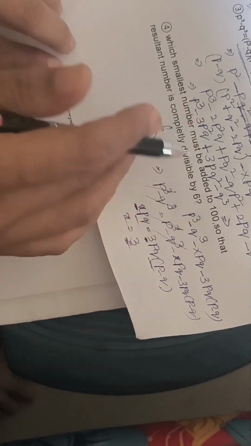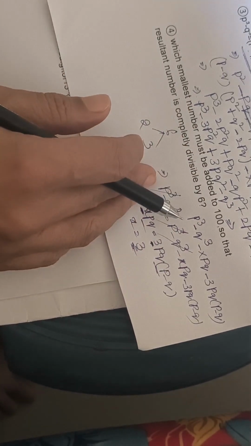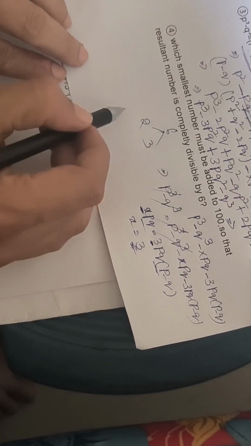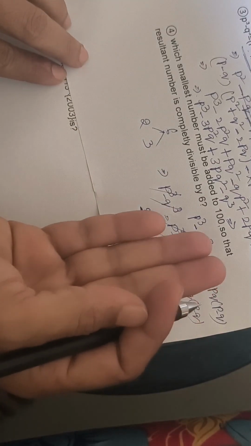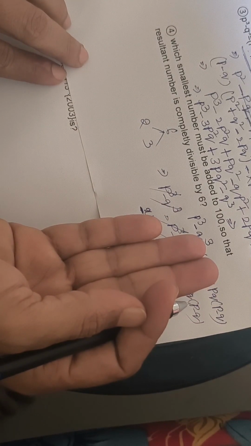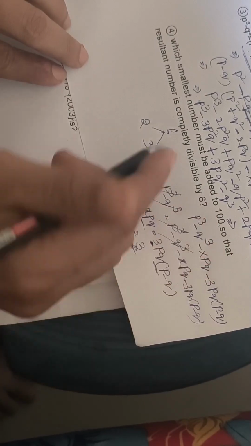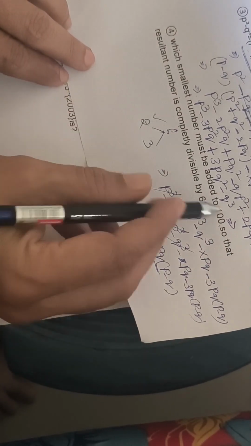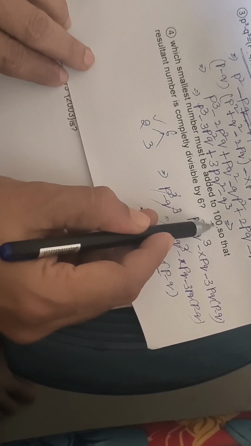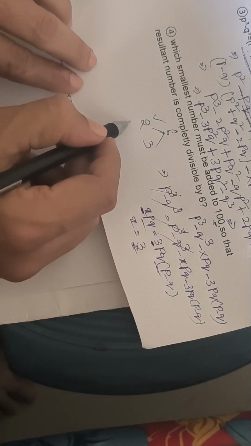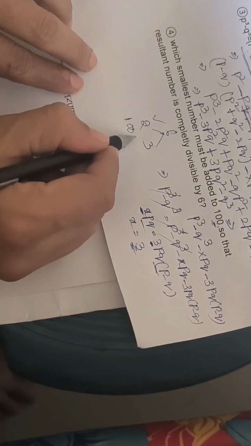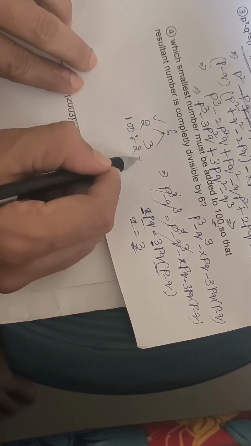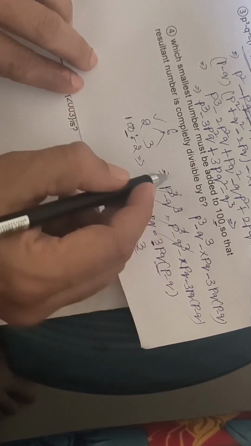So divisibility rule 2 tells that if the last digit is an even number, then the whole number will be divisible by 2. So here it is clear that 100 is divisible by 2 since its last digit is 0.